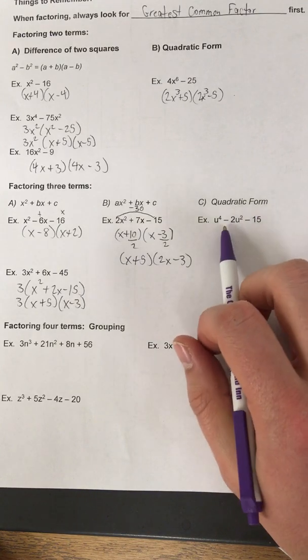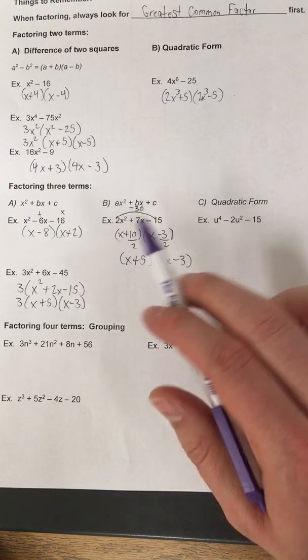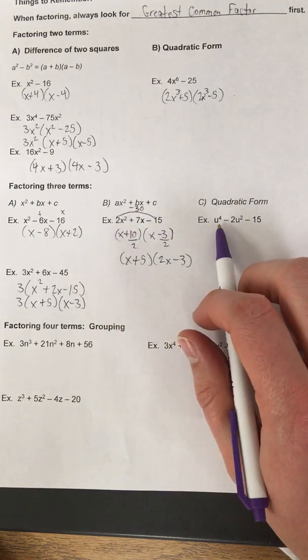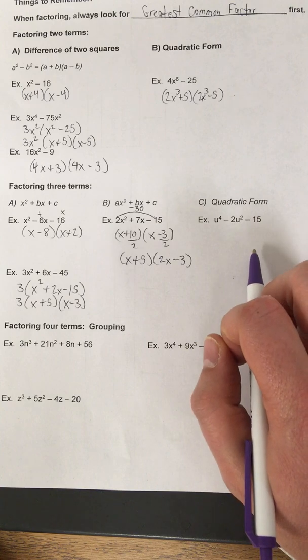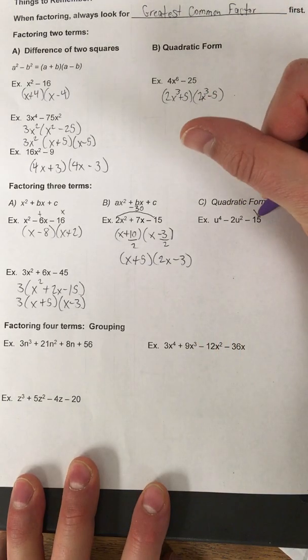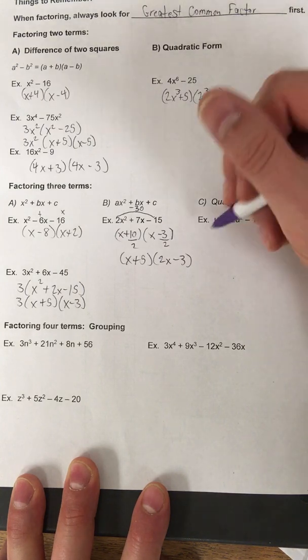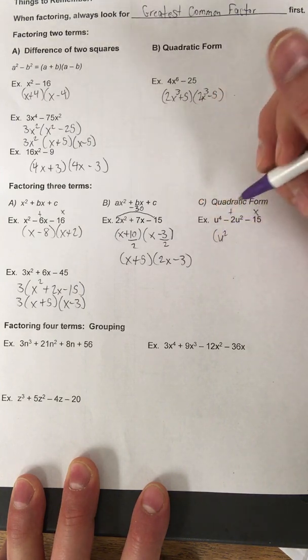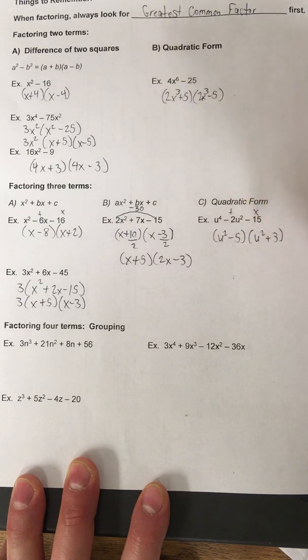Now over here, this one right here, there is no number in front of the u. So I'm just going to factor it similar to this, except since it's u to the 4th, instead of putting u and u in parentheses, what would I need on those u's? U squared. So numbers that multiply to give me negative 15 and add to give me negative 2, going to be negative 5, positive 3. So u squared minus 5, u squared plus 3.